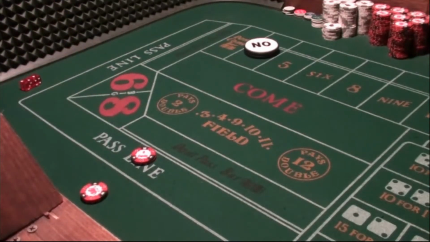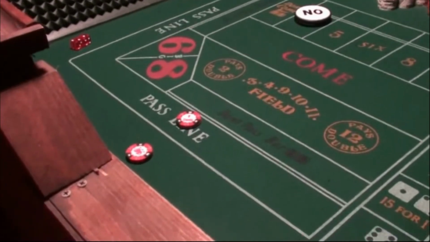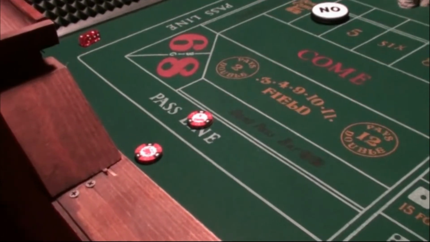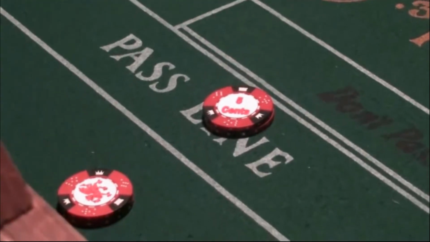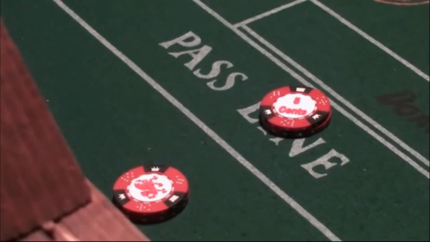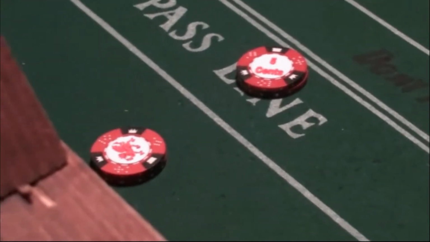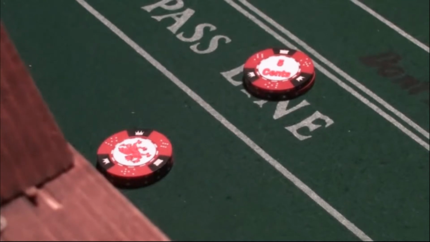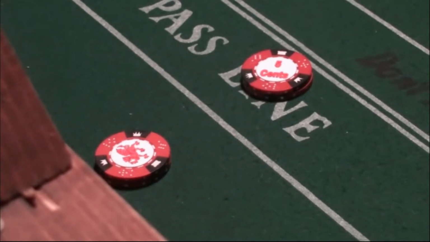Okay, that's your odds. A lot of dealers will tell you to do this. They'll tell you to take odds, and it's actually kind of irrational not to do it. There's all different types of bets on the table, and some of the good ones are not labeled.